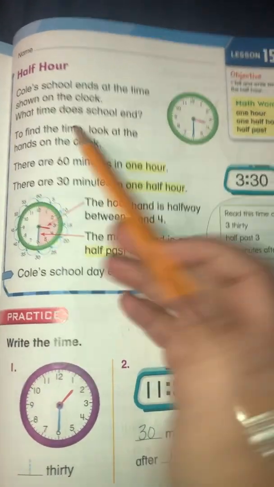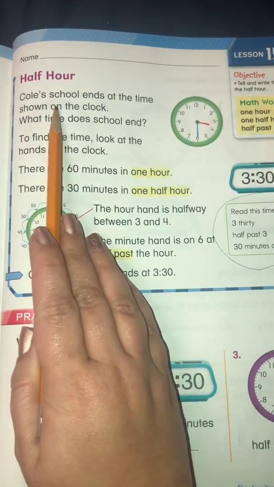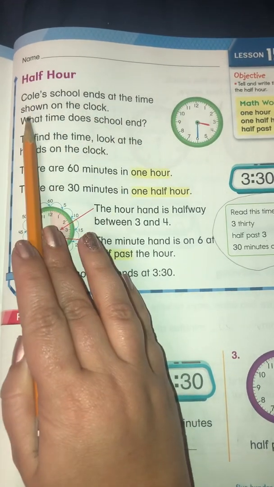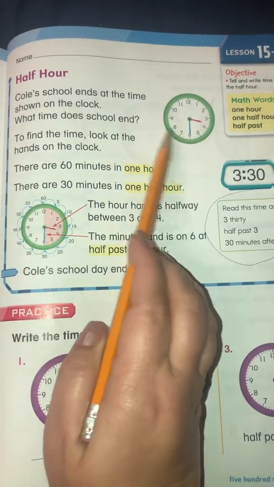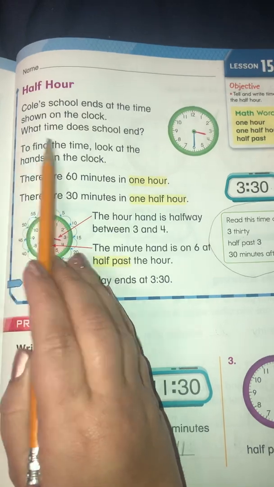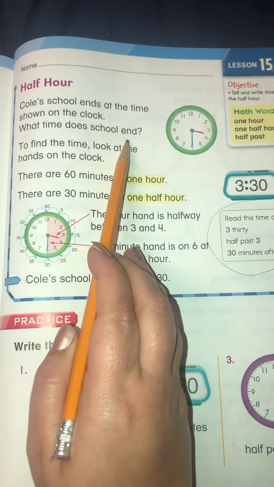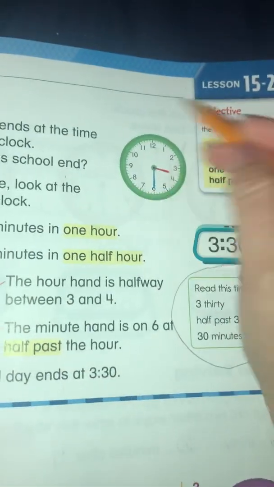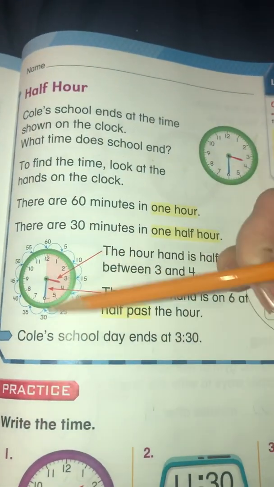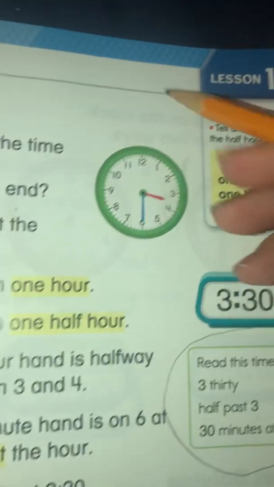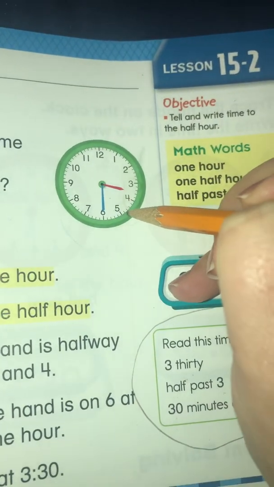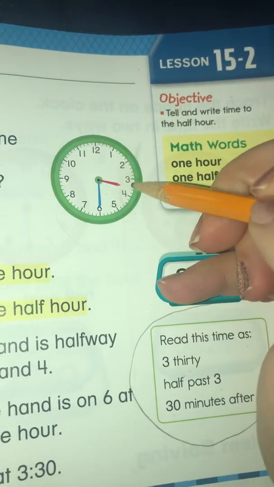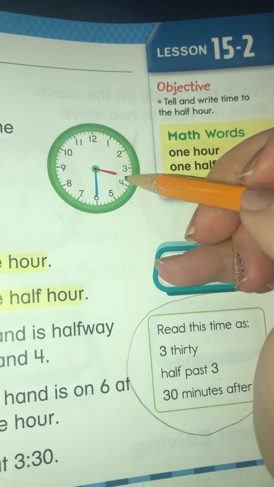All right, so let's look. It says Cole's school ends at the time shown on the clock. Here's the time. What time does school end? I want to look at this clock because this clock has a whole lot going on, but we will talk about this clock. This looks totally different from the clocks we learned last time.